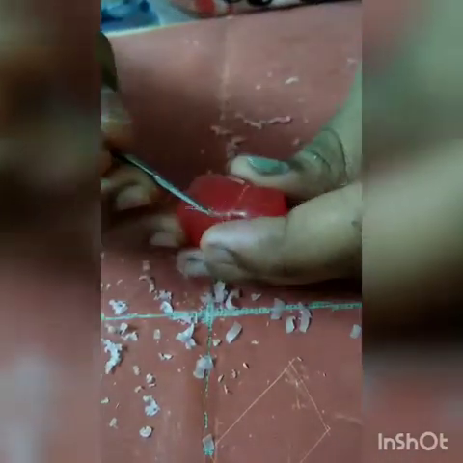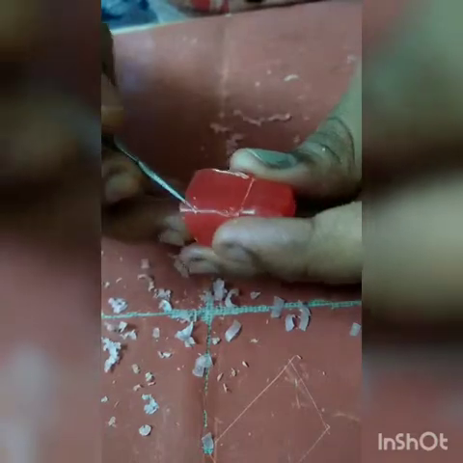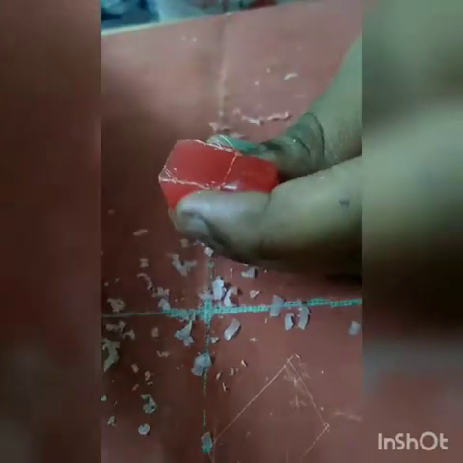So we're going to do the root now. Now I've cut the root part and I've taken the buccal side. The mesial root is tilted at the end and the distal root is kind of straight and tilted distally. The mesial root is curved inward.